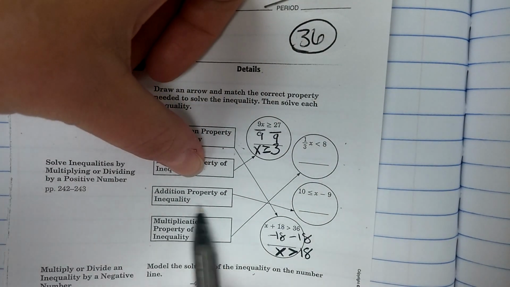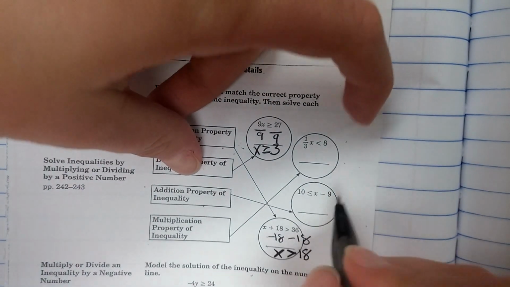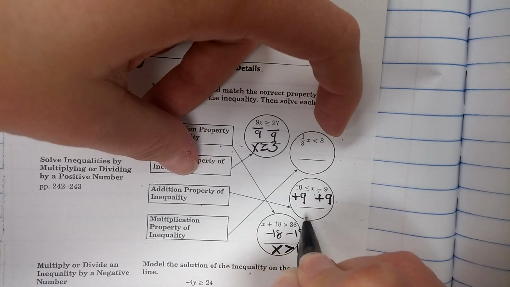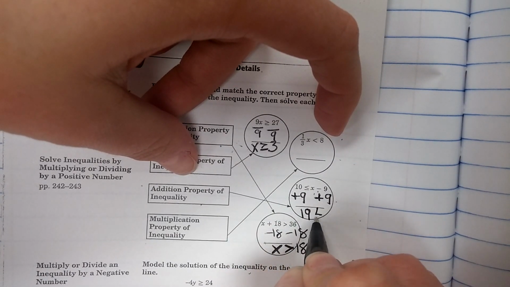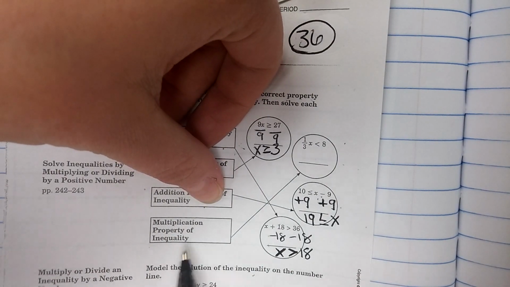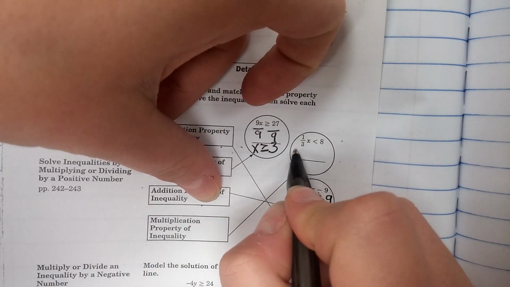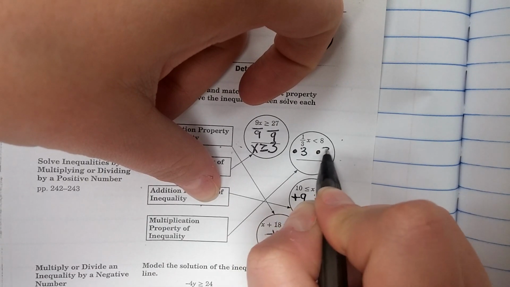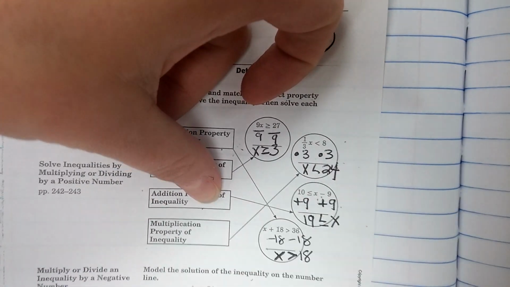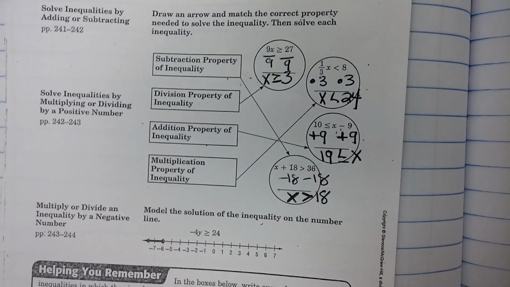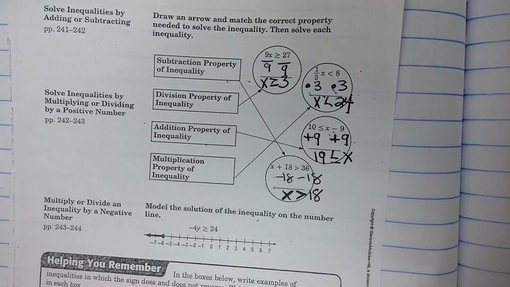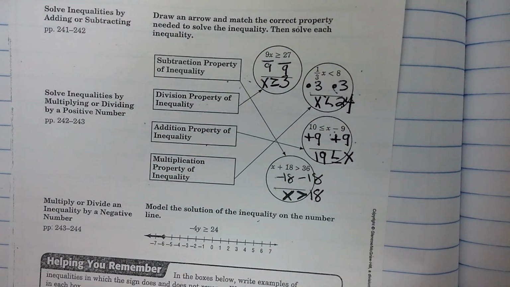Where do we go? Addition property of inequality. This one right here. We see a -9, so we're going to add 9. We're going to add 9. We end up with 19 is less than or equal to x. And the last one, multiplication property of inequality. I see 1/3 x, so I can multiply by the reciprocal or by 3. And I end up with x is less than 24. None of those required any flipping because we were either dividing or multiplying by a positive. So there was no flip required on those.